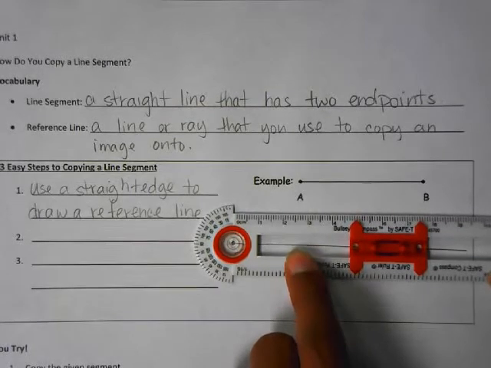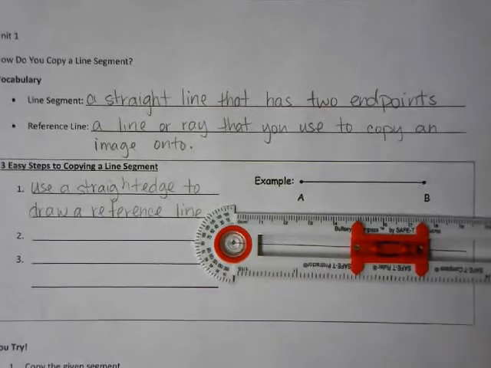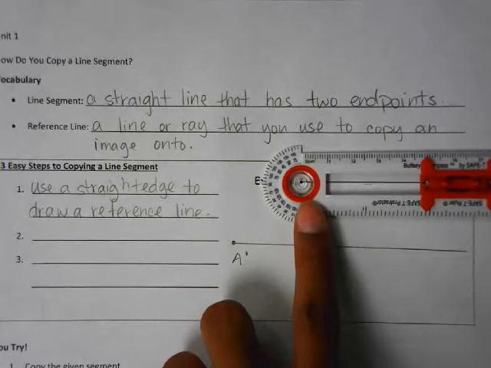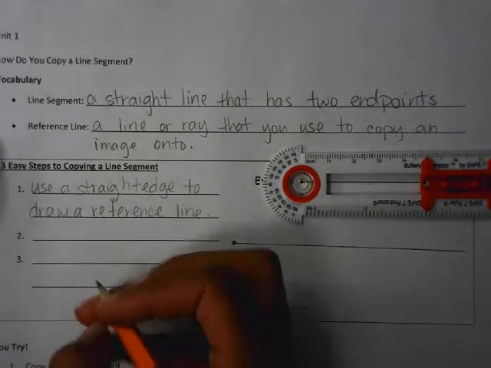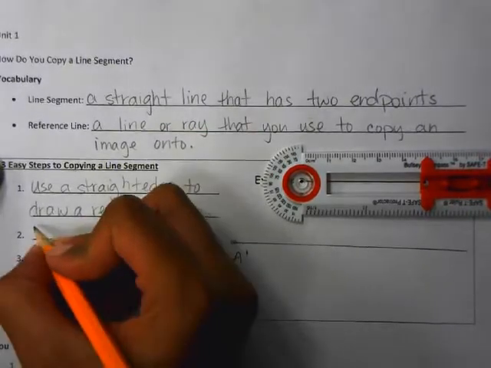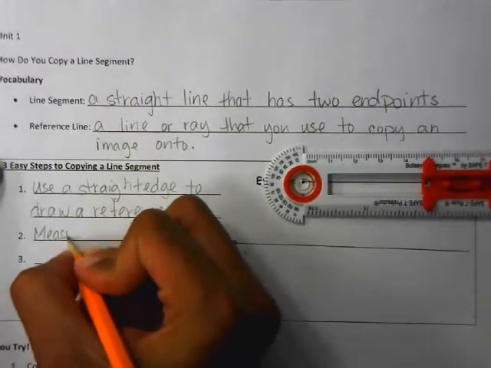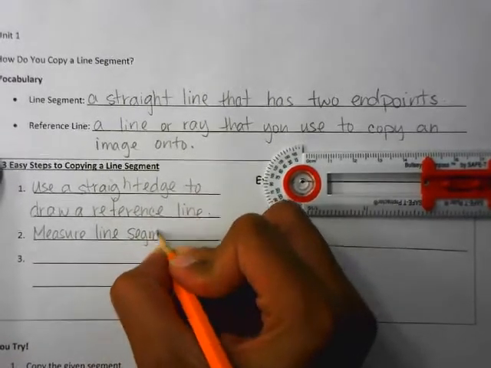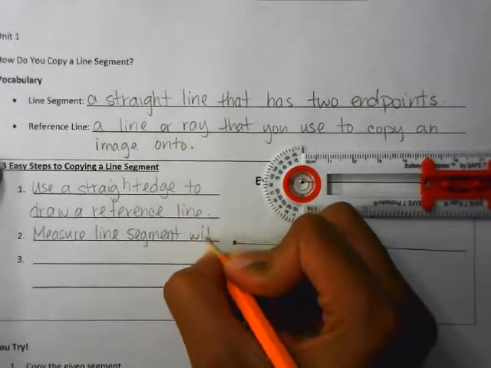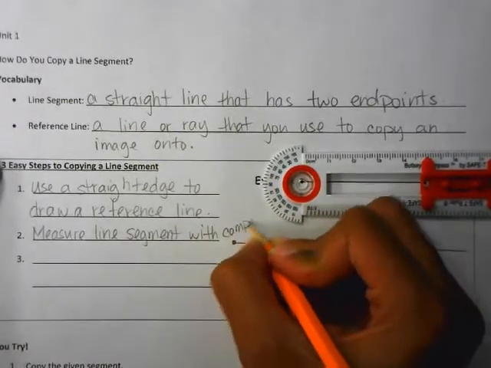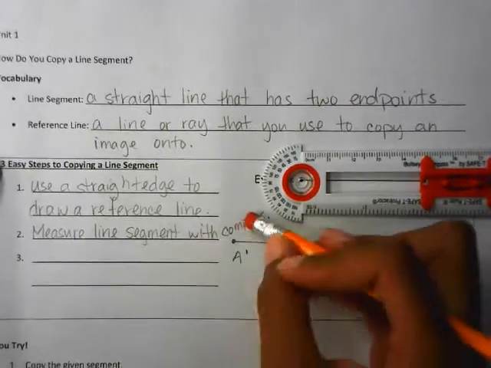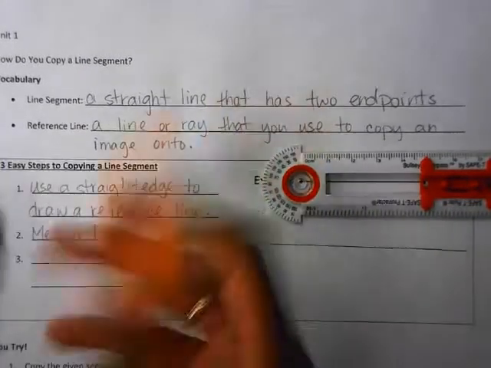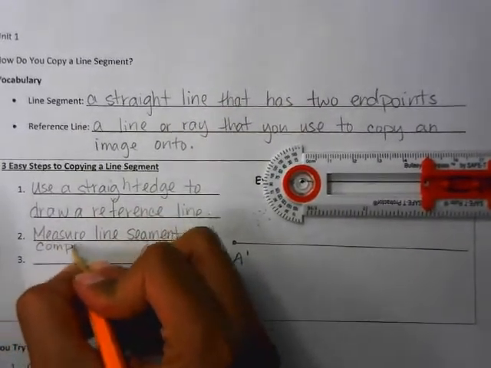Okay. So before we move on, I'm going to go ahead and write step two. Step two was to measure the original line segment with your compass. So, measure line segment with compass. I'm going a little off right there. And actually, I'll pull this down over here. Measure line segment with compass. Okay? So that's what we did right here.